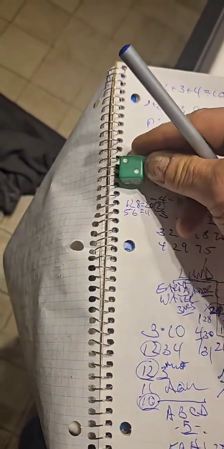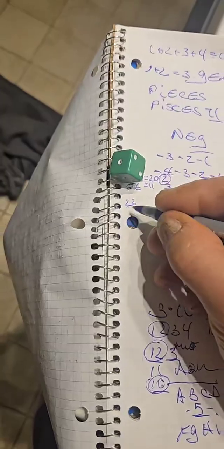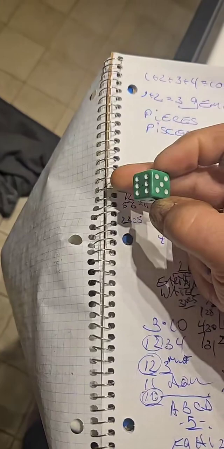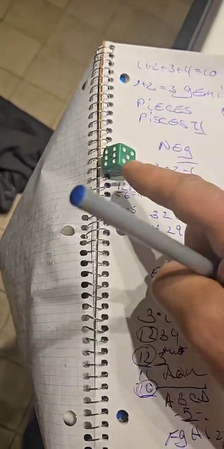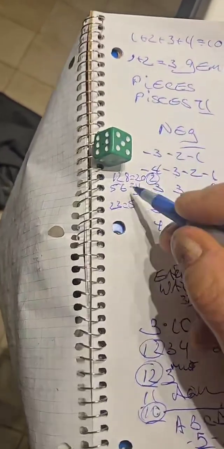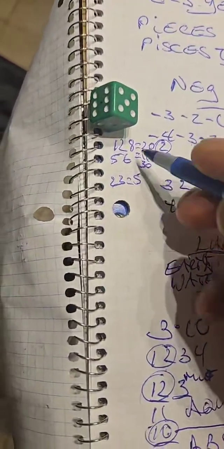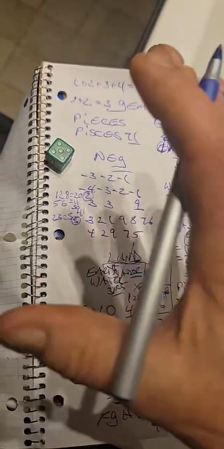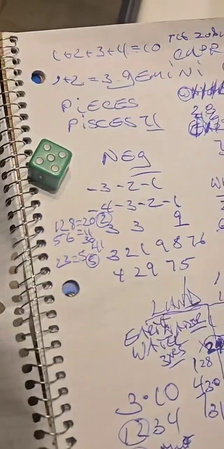Whichever way you want to go. Do you want to go here? 1 times 2. 1 plus 2 equals 3. The opposite of 1 and 2 is 6 and 5. 6 times 5 is 30. 6 plus 5 is 11. 11 and 30 is 41. 4 and 1 is 5. They are the same. Whichever way you want to roll this, it's all the same.